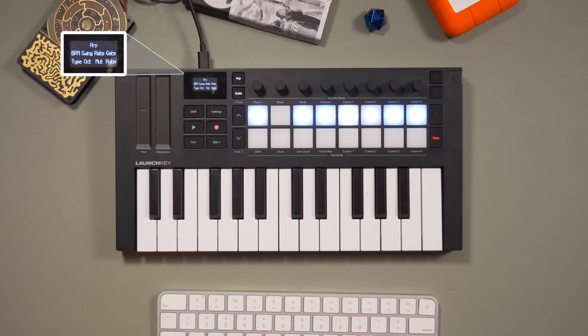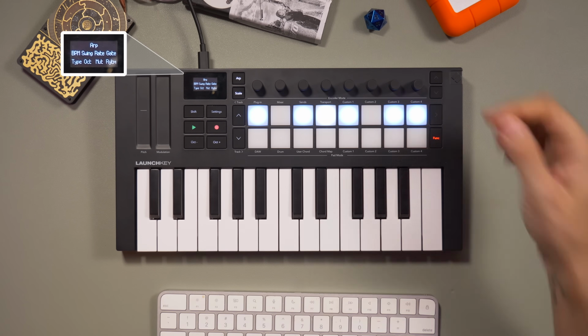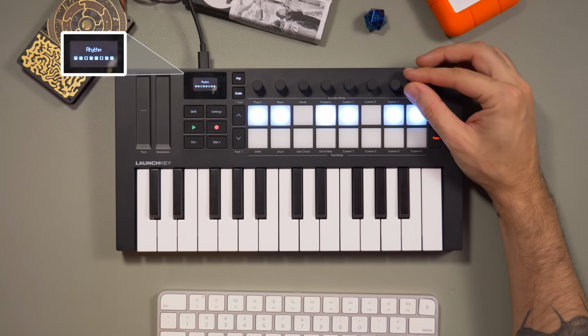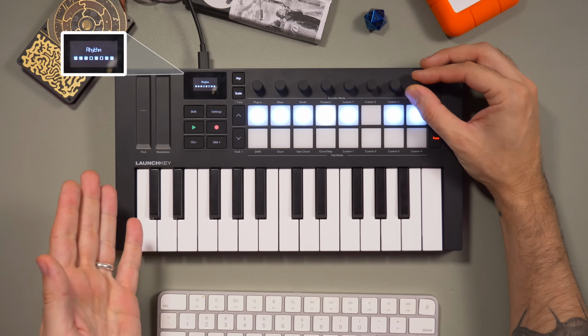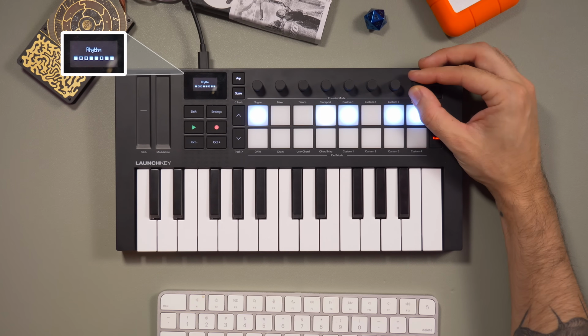If I turn these lights off, I can create rhythm, so it's not just playing straight eighth notes anymore. Now, this is exactly what we were seeing previously with the rhythm page on the encoder. Illuminated pads, unilluminated pads.